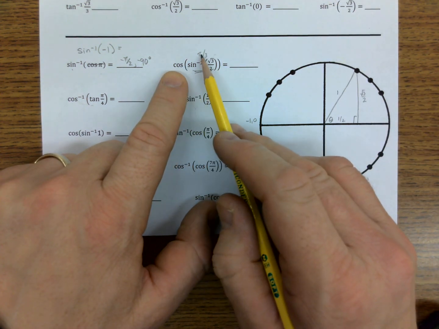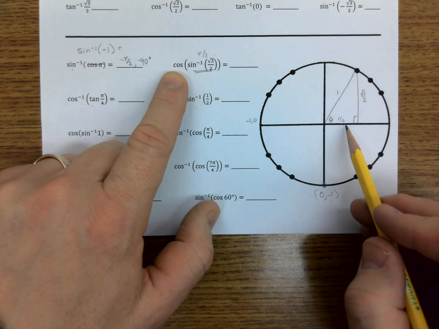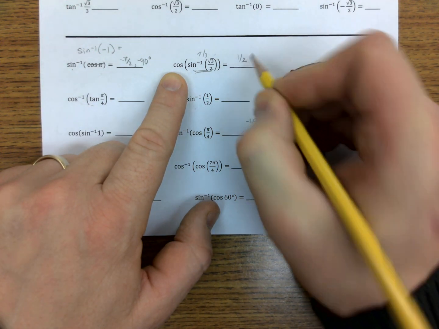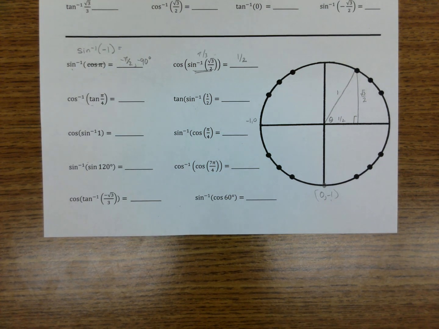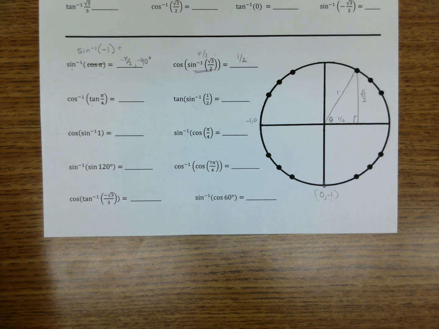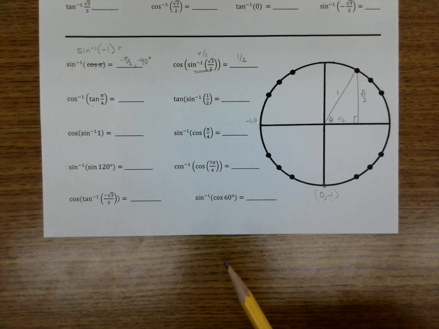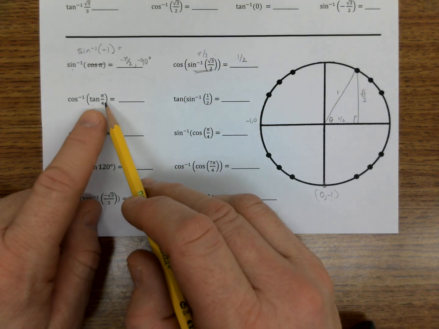But now I'm asked, what is the cosine? Well, if this is a triangle, right there's the cosine. The cosine's 1/2. And that's all you do all the way through. You have to do both parts. You're going to go forwards, backwards, both sections. All right, well, what about this?